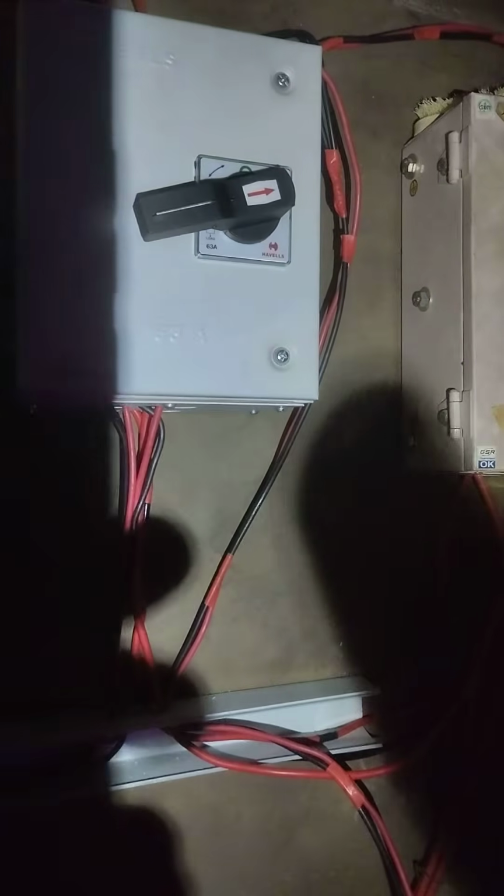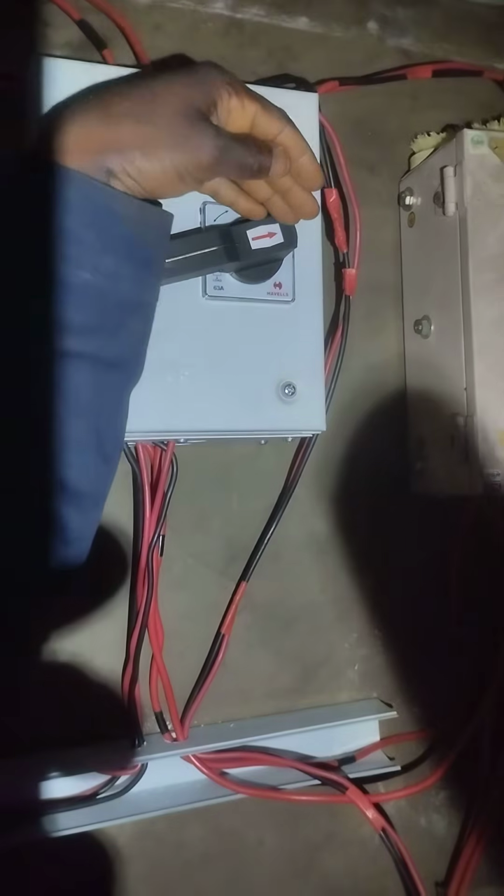If you take one down, it is on light. If you take the other one up, it is on inverter.